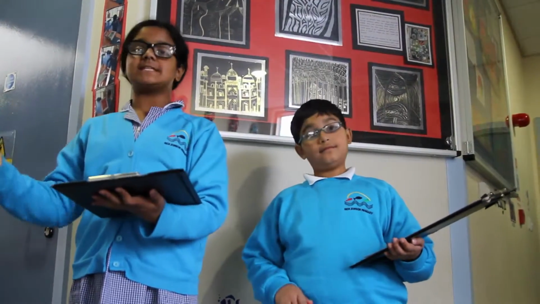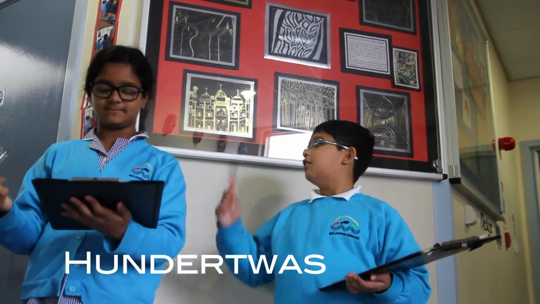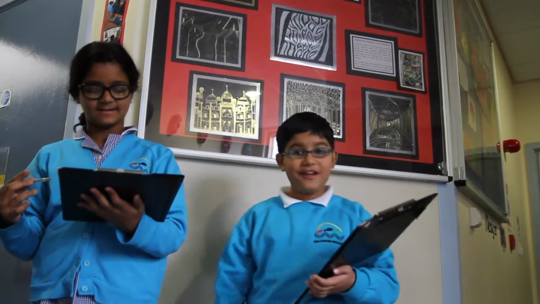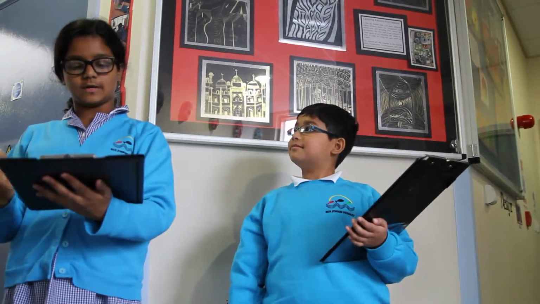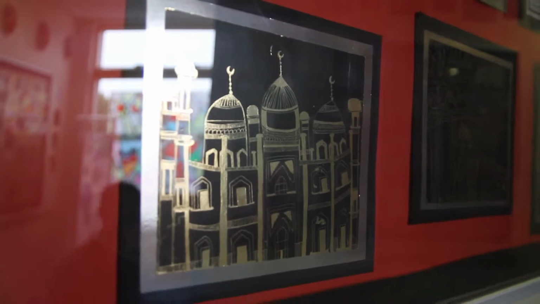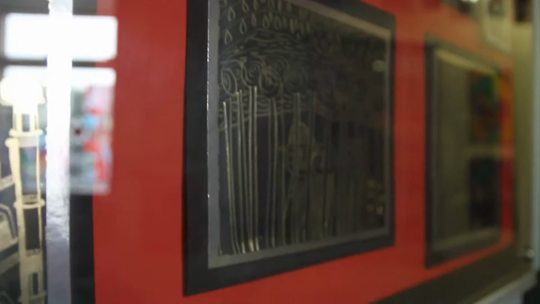Finally, we'll move on to these, the works of Austrian ecological artist Friedrich Hundertwasser. That is easy for you to say. Yes, Friedrich Hundertwasser. That's right, Friedrich Hundertwasser. Alright, stop showing off. These old etchings by Year 6 show great focus and concentration. Notice the importance of line and repeated pattern to create these atmospheric motifs.